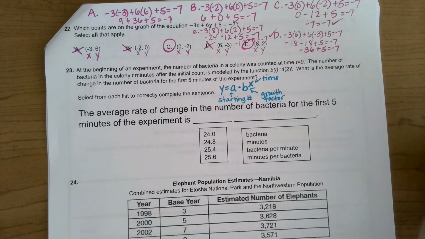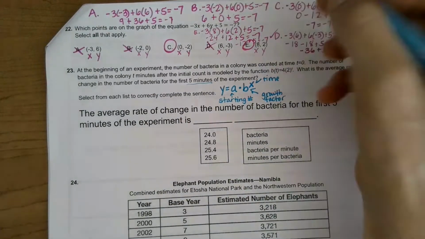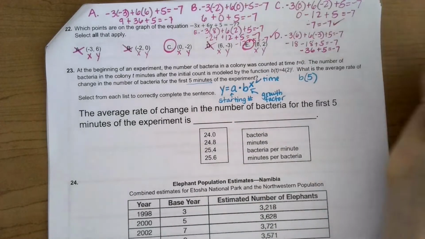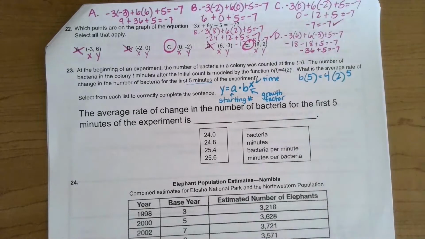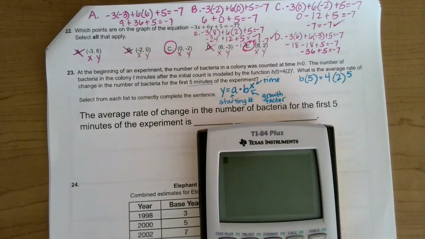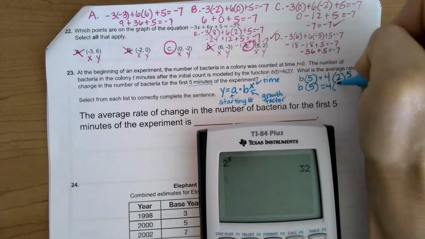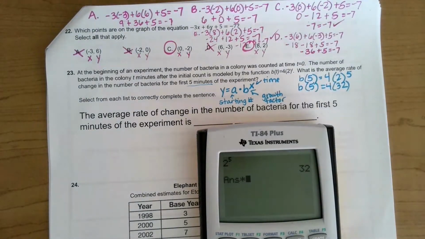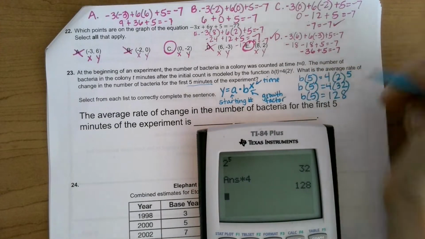So we have to figure out for the first 5 minutes, so we need to plug in T equals 5. So B of 5 equals 4 times 2 to the 5th power. All right, when we are solving this, we need to do exponents first. So 2, this caret symbol, to the 5th power equals 32. B of 5 equals 4 times 32. 32 times 4 is 128. Now we are not completed.